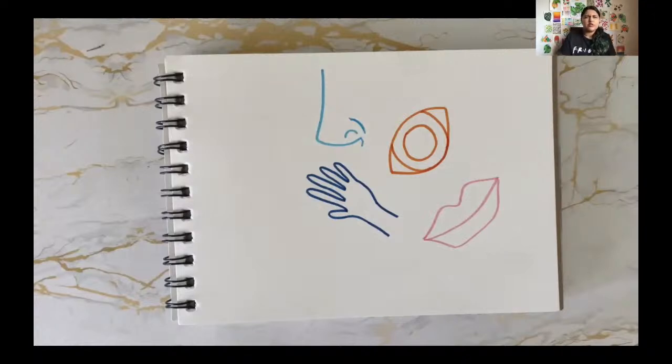Now, what is the fun fact that I have about it? The nose and the ears, both of them, never stop growing. So throughout our lifespan, from the day we are born till the day we die, our nose and ears keep growing. So they never stop growing. That's the fact that I have about our nose and ears.